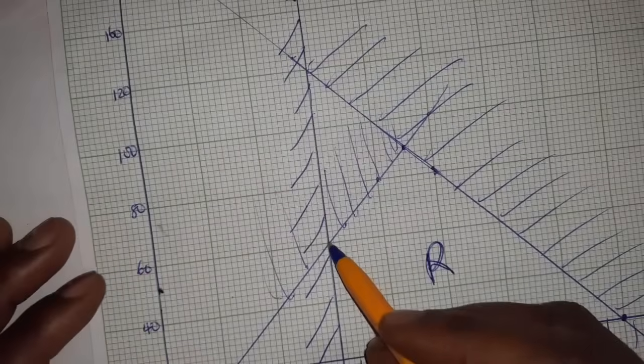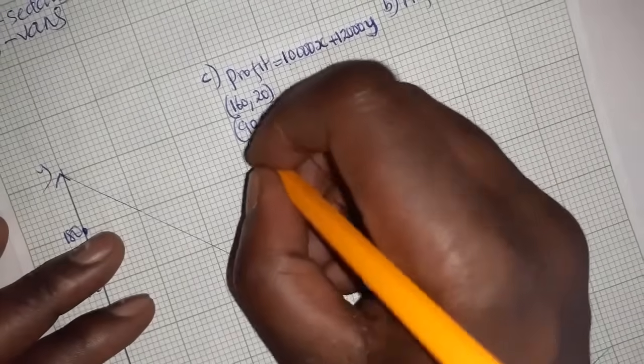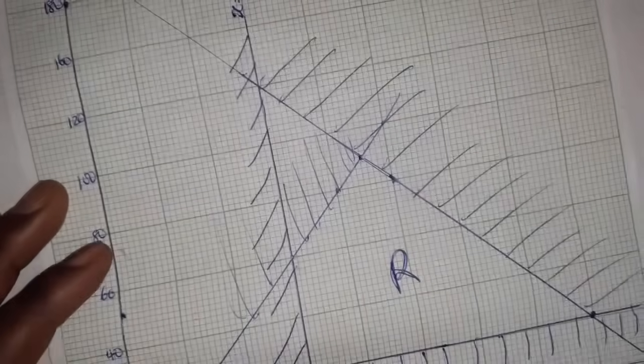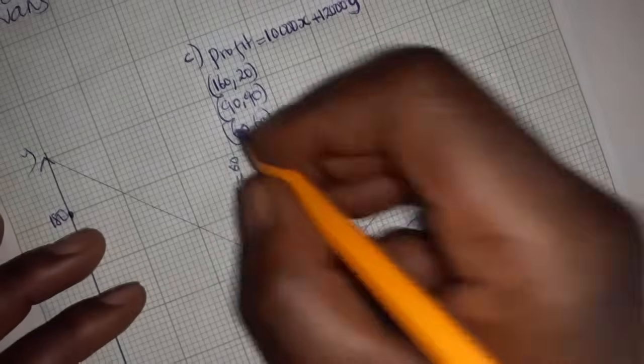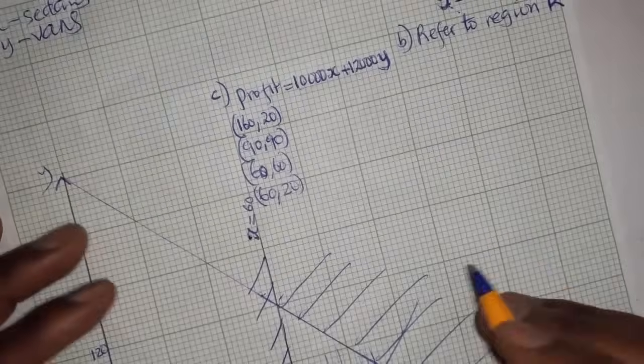Then the other one here is (60, 60). And then the last one is (60, 20).